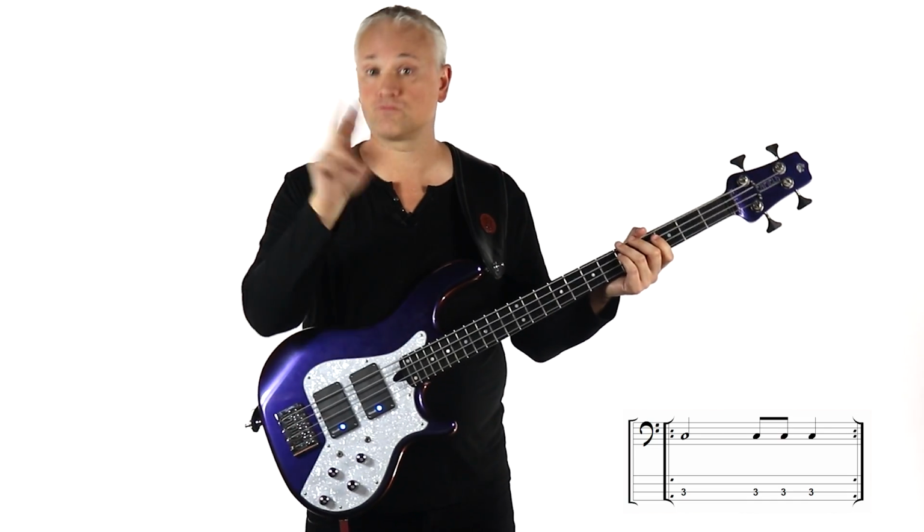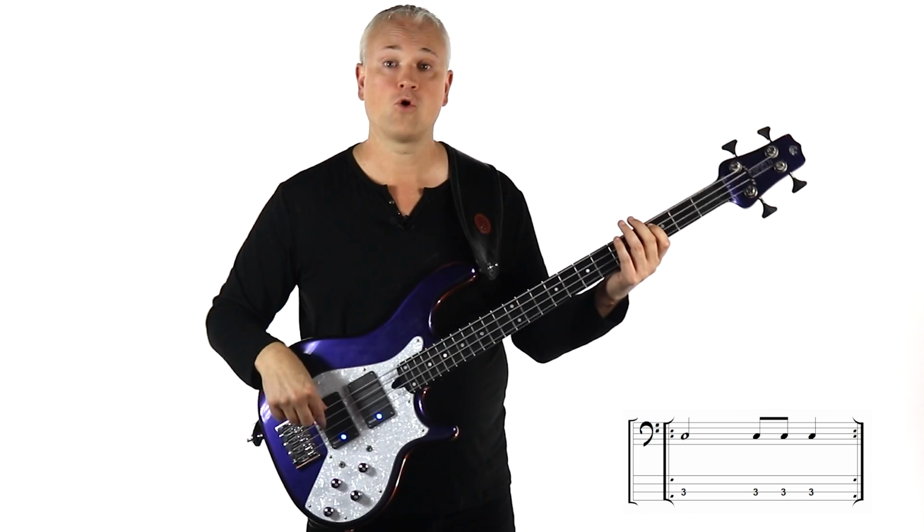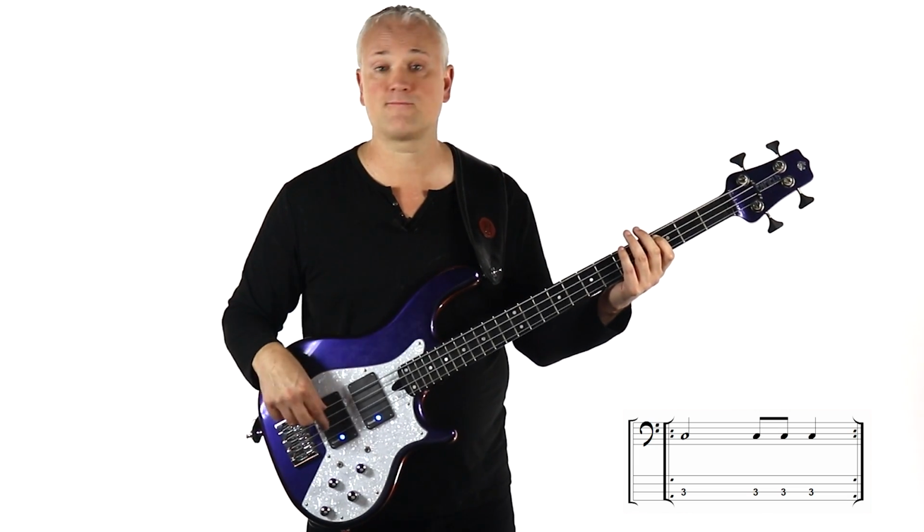And now half note, 2 eighth notes, quarter note. 1, 2, 3 and 4. 1, 2, 3 and 4.